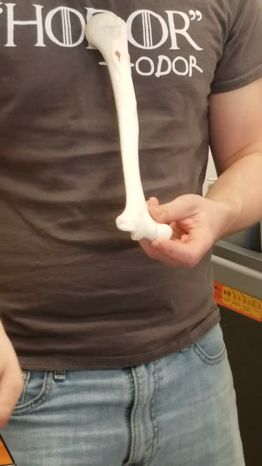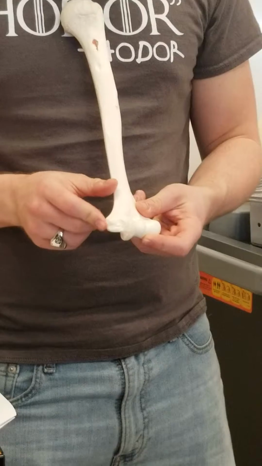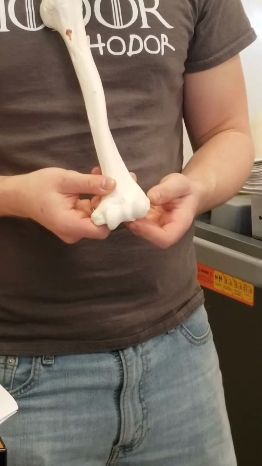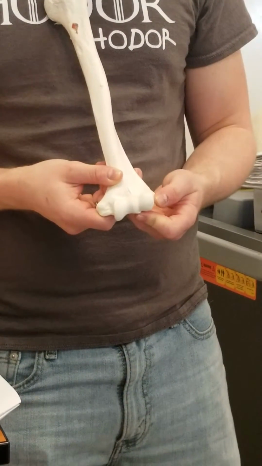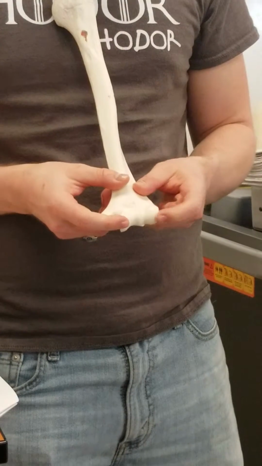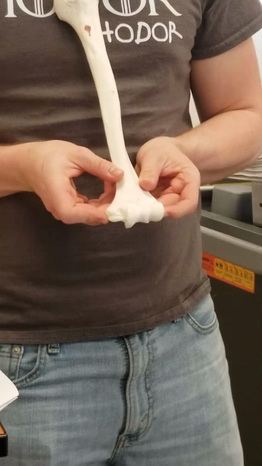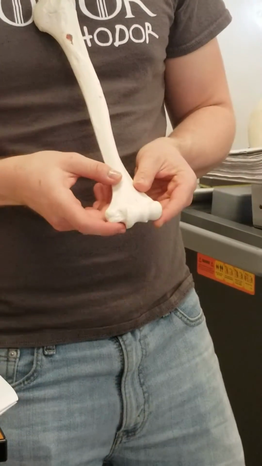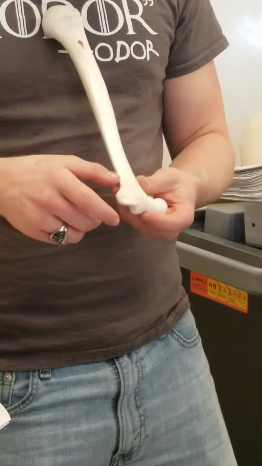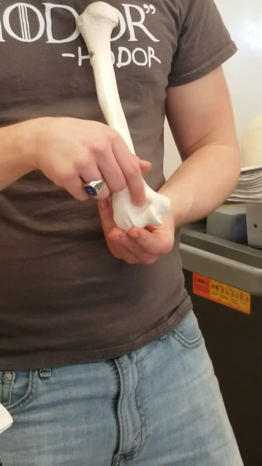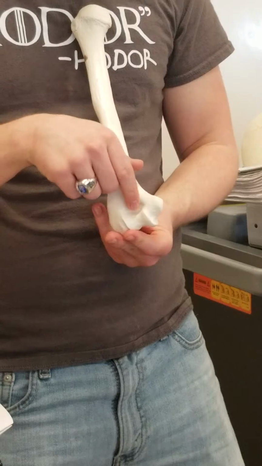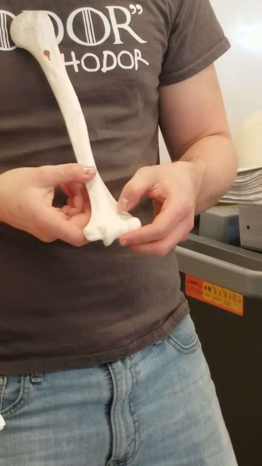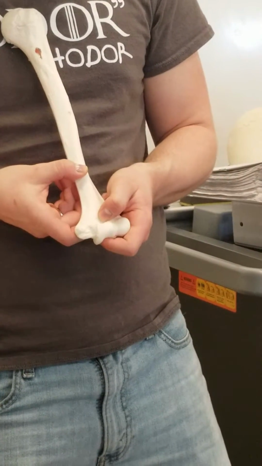Then you have your medial epicondyle and lateral epicondyle, right? So condyles, then just come outside, epicondyles. You have your olecranon fossa, as we talked about, on the posterior side. That comes into play again later. And your coronoid fossa, again, comes back into play later.